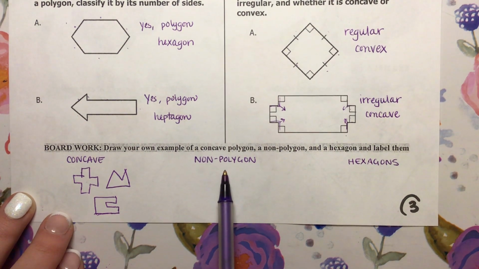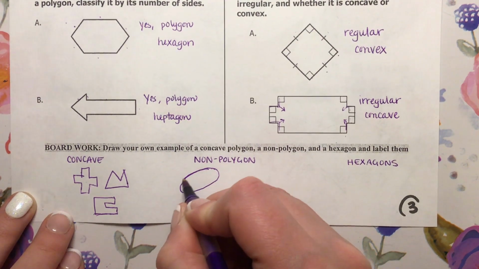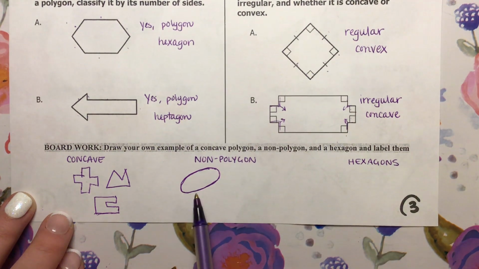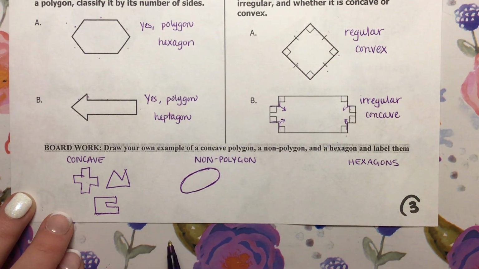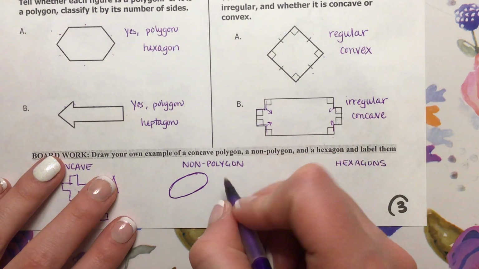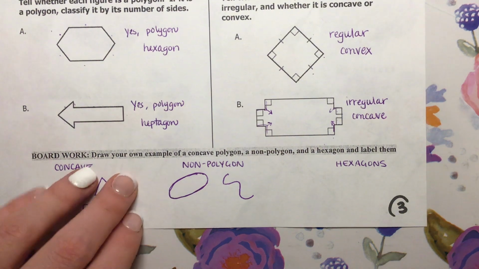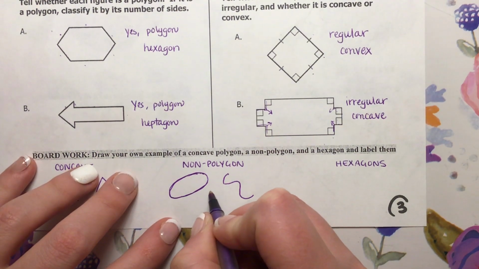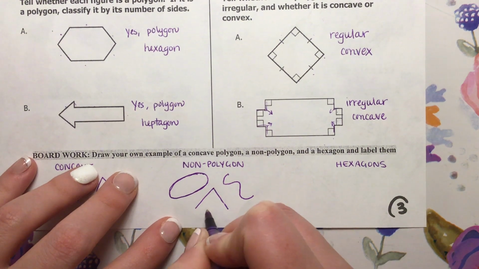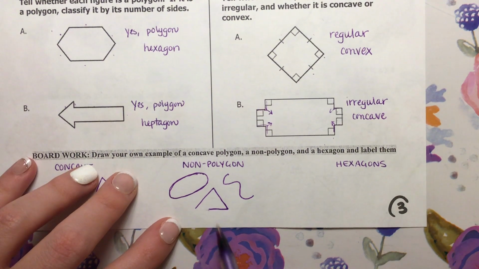Now we have examples of non-polygons. So something that we don't always realize would be a non-polygon would maybe be an oval. The reason an oval is not a polygon is because it is not composed of straight edges. And remember, a polygon has to be enclosed and made of straight edges. So another example of a non-polygon would be a squiggly line because it's not enclosed. And then another example of a non-polygon might look like that. Because this has an open space, it is not an enclosed triangle, so it is a non-polygon.